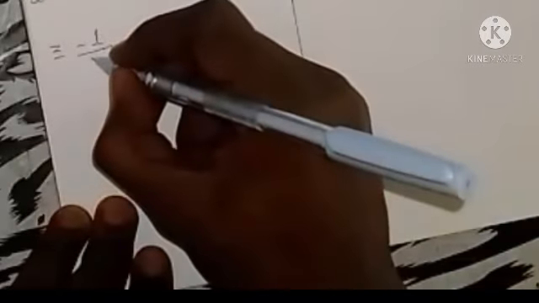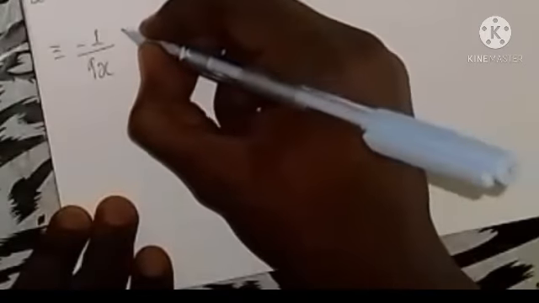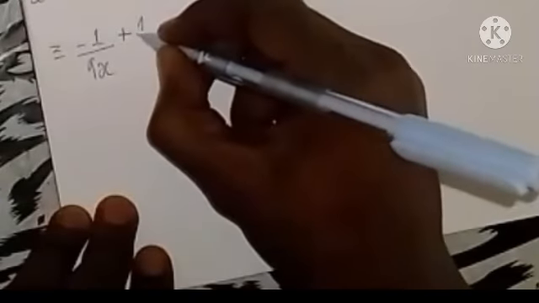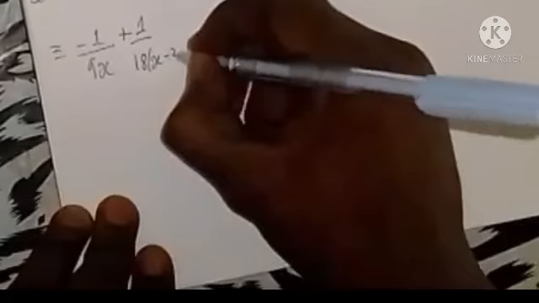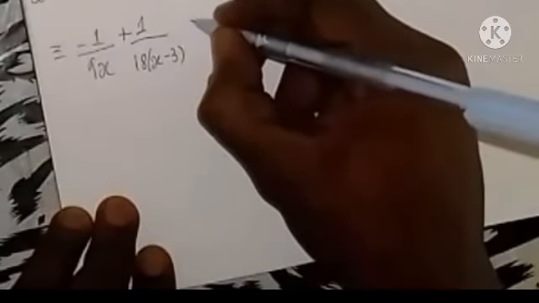And we have it clearly written here: minus 1 on 9x, 1 on 18 x minus 3.